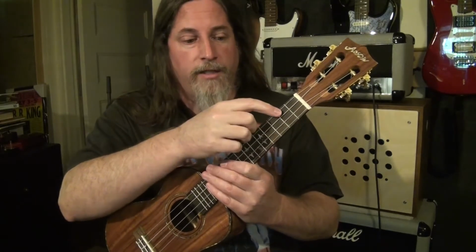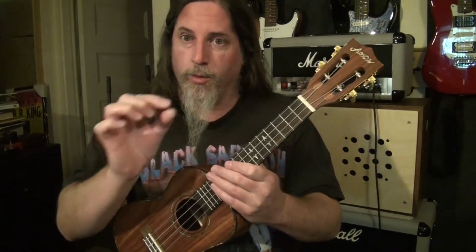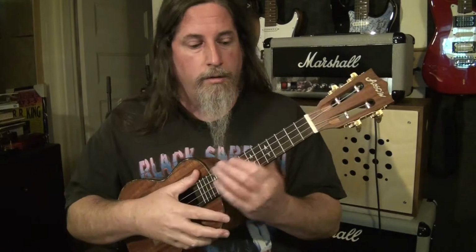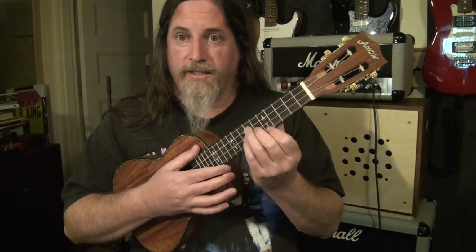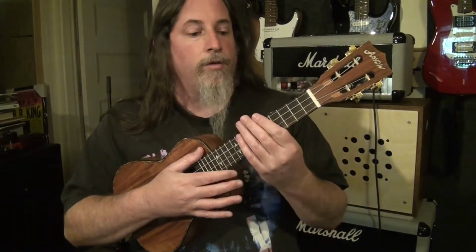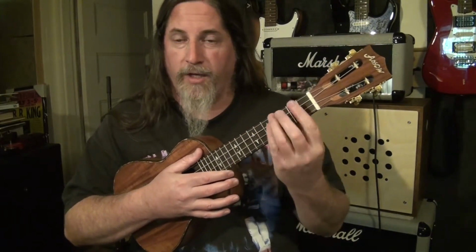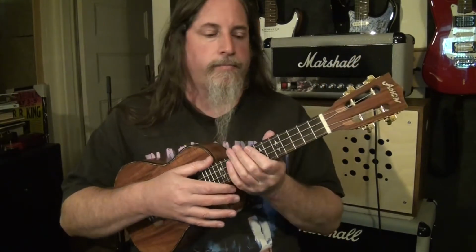So each fret is perfectly equal with the tuning. So 1 fret higher, 1 fret higher, 1 fret higher. It works. Moving side to side doesn't work. Okay, so you can only go up or down the neck with any shape.